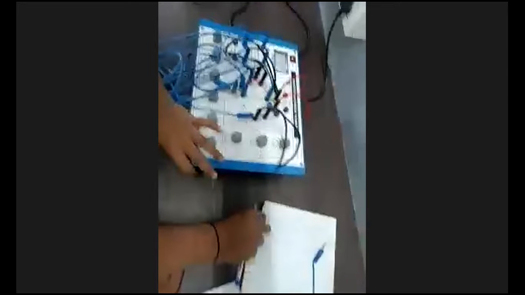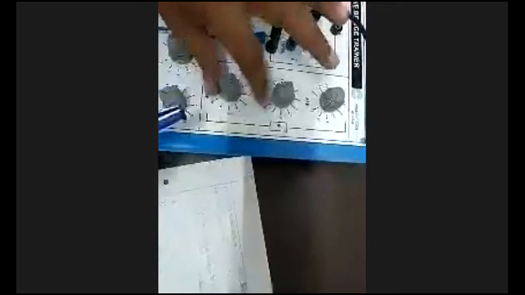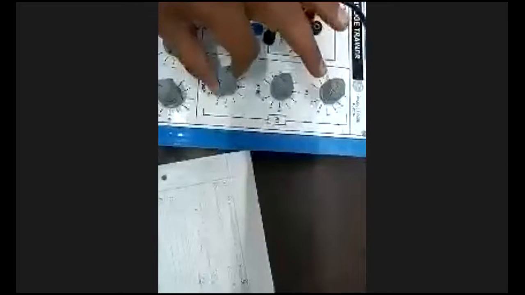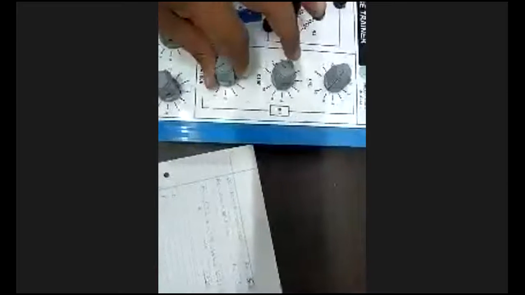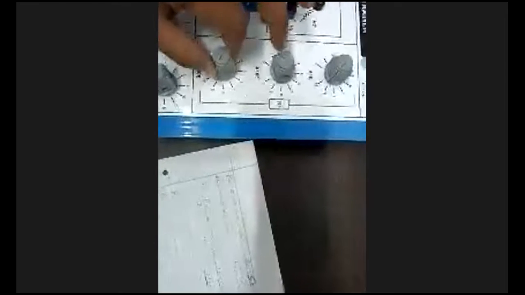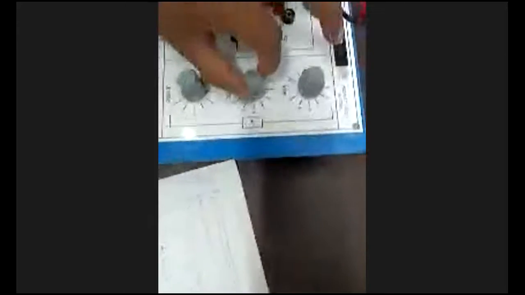Here I will write R1, R2, R3. I will write the R1 value. See here, the R1 value we have to consider first, this one. How much is there? 1, 2, 3, 4, 5, 6, 7, 8. 8 into 100. So R1 equal to 8 into 100 plus next this one, it is already 0.